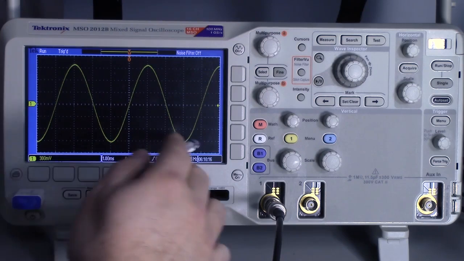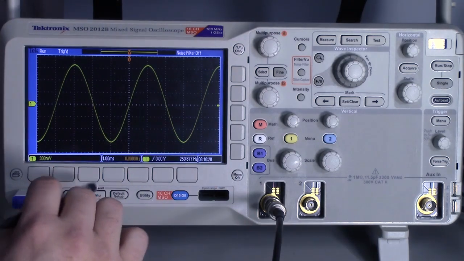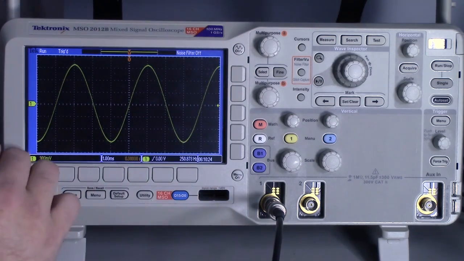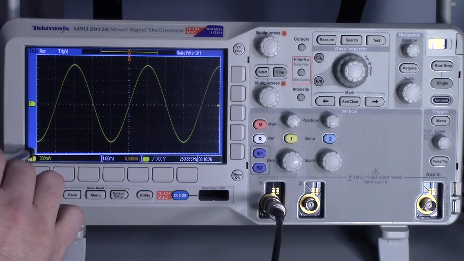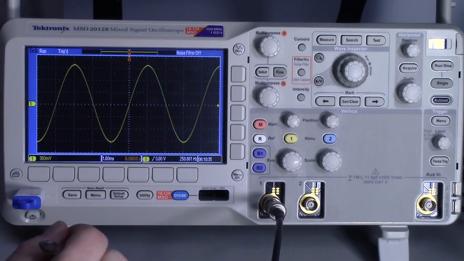That means from this side to that side is 10 times my time per division. So this is 10 milliseconds from one side of the screen to the other, and 300 millivolts. And it's 8 divisions, so see if I can do the math, that's 2.4 volts from the bottom of the screen to the top of the screen.